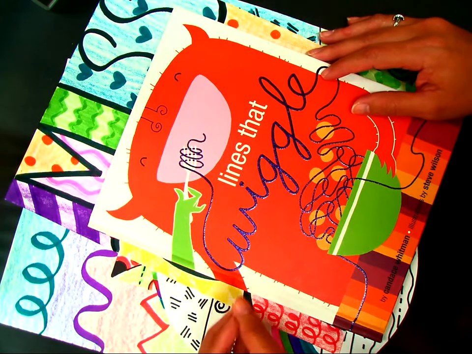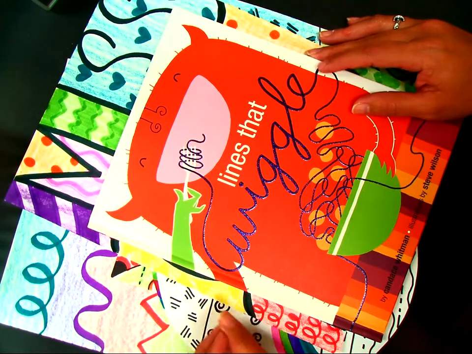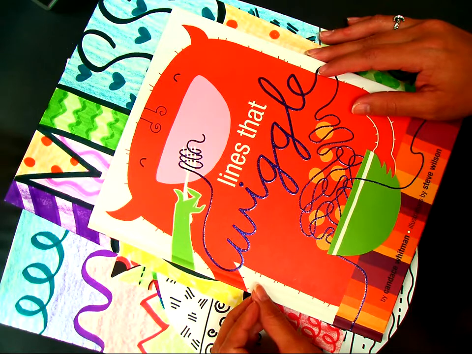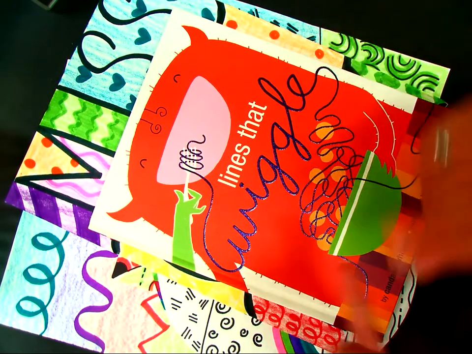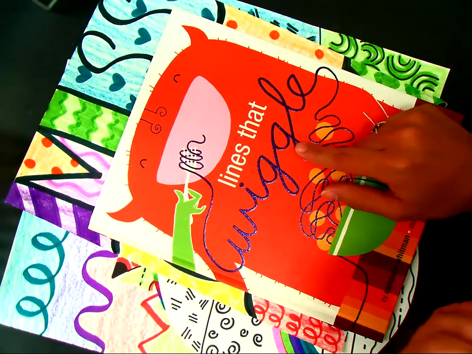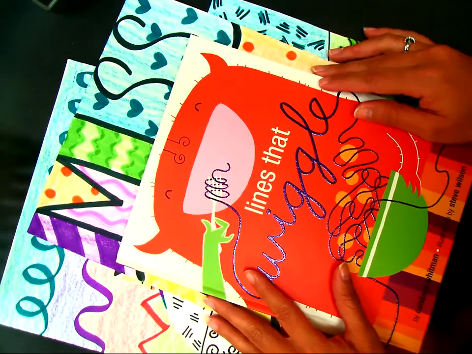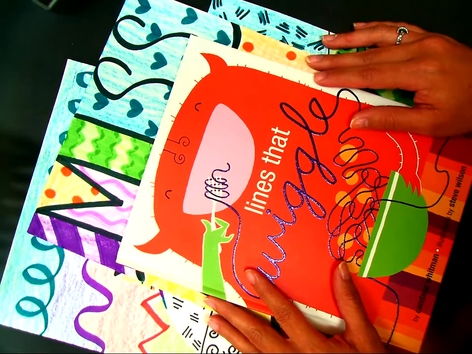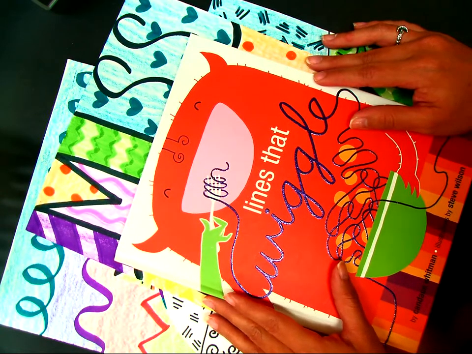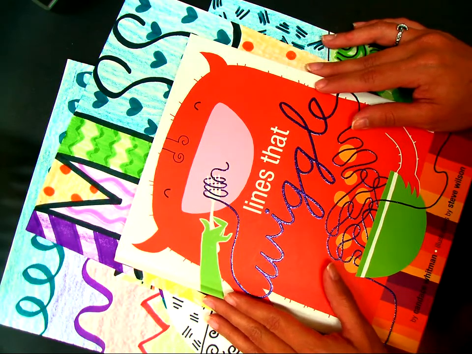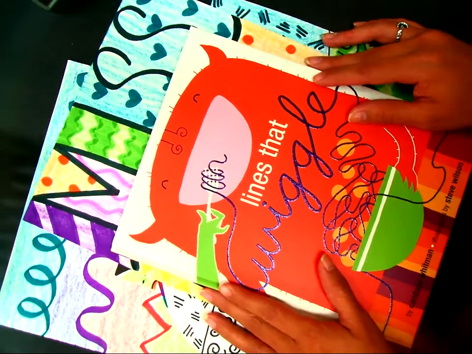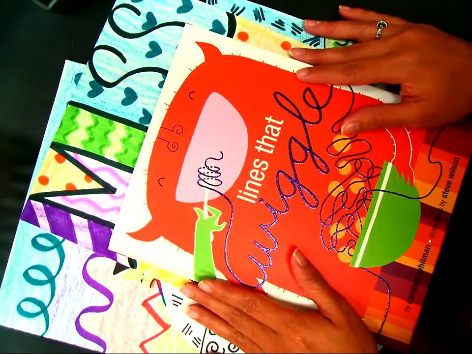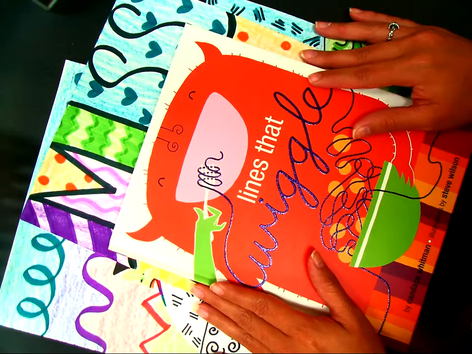I'm not sure if you realize, but we use lines for almost everything. We use lines to make letters and words. We use lines to make designs. We use lines to make numbers and shapes. When we're drawing, you almost can't draw a picture without lines. So that's why lines are so important, and that's why I really wanted one of our first lessons to be about lines.